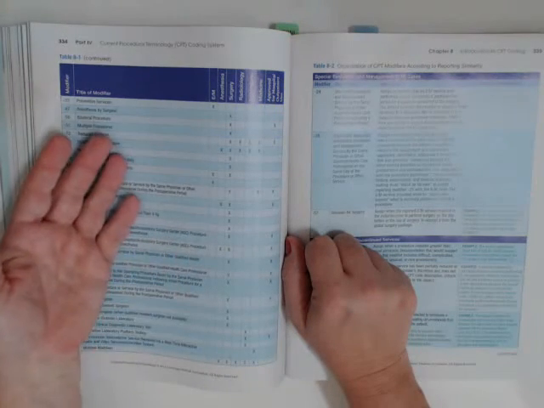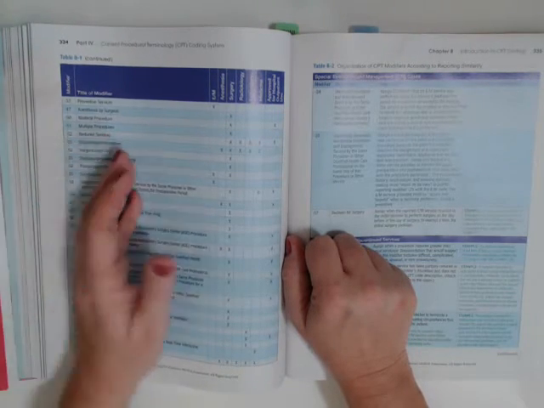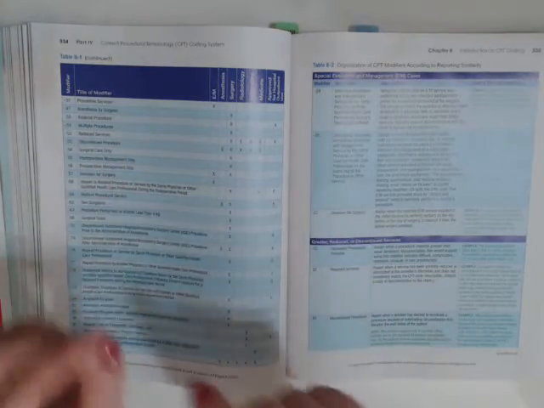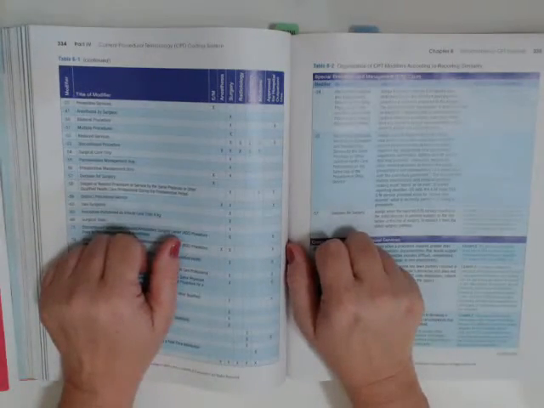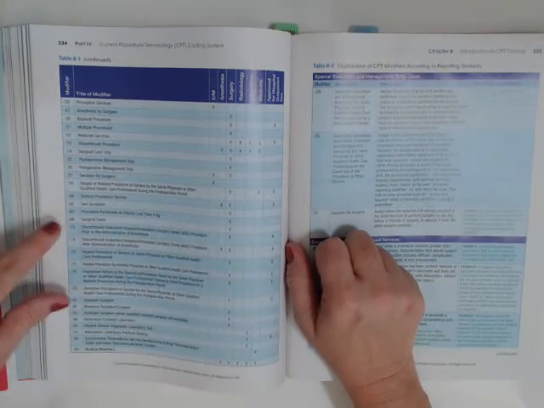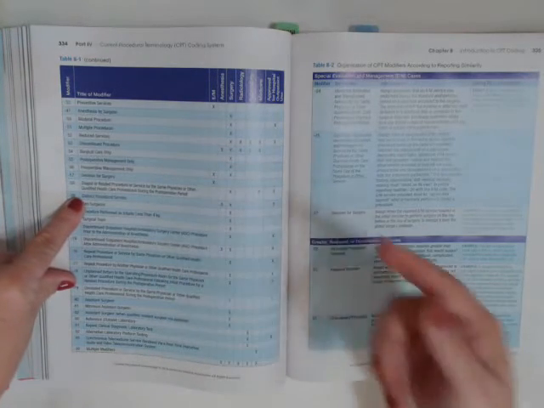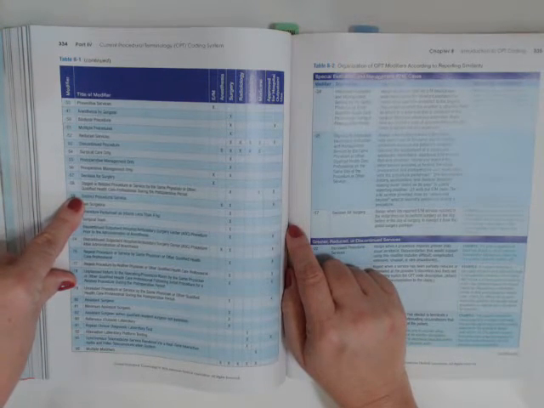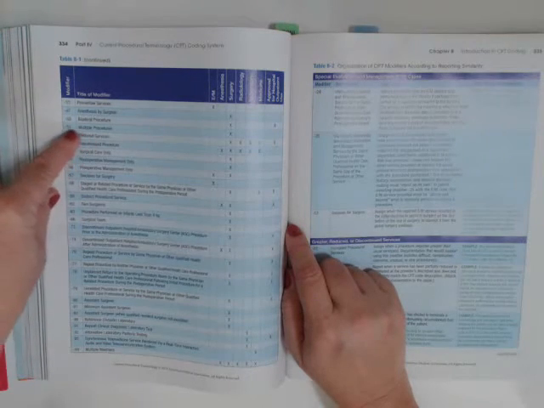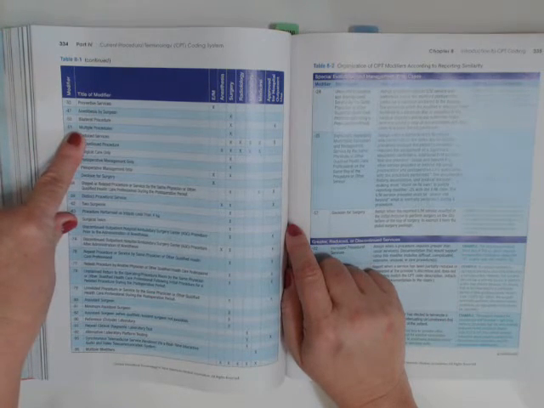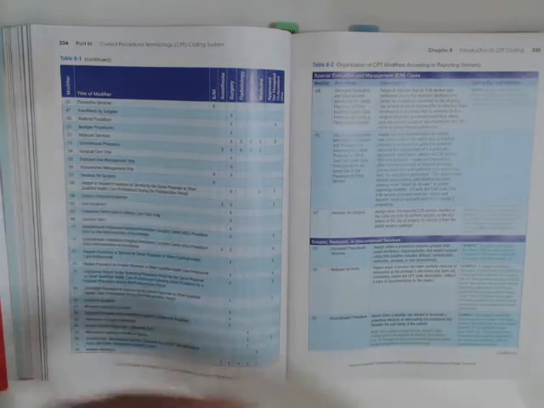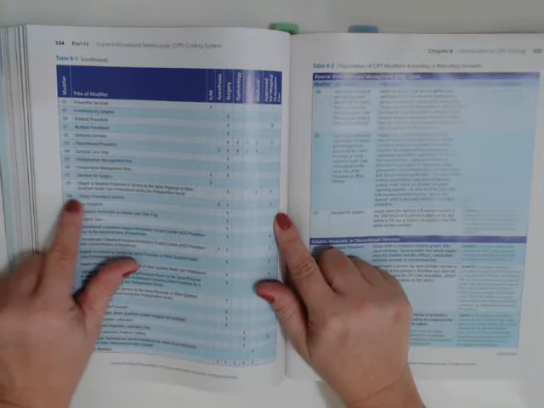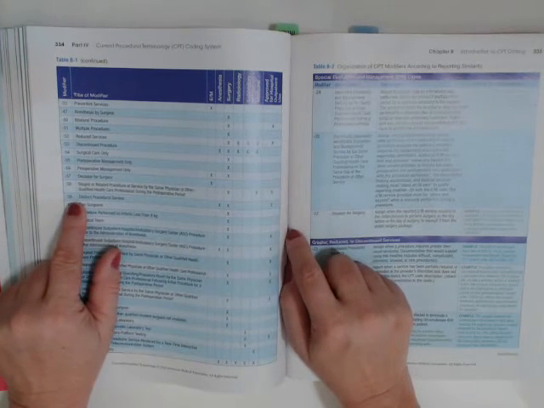So the spleen would probably be first, and then the second procedure, since it's distinct from the other, completely different purpose, completely different type of procedure, would be a 59 modifier so that it would get paid full like the first procedure. Your 51 modifiers, typically the second procedure gets paid at 50% and then the third at 25% or whatever the payers pay. The 59 modifier flags it that, yes, we know there are 2 procedures going on here.